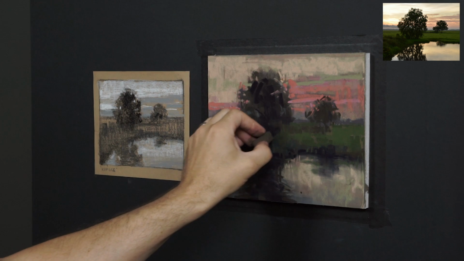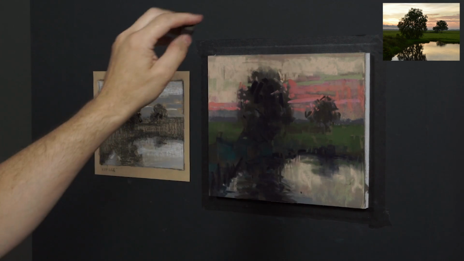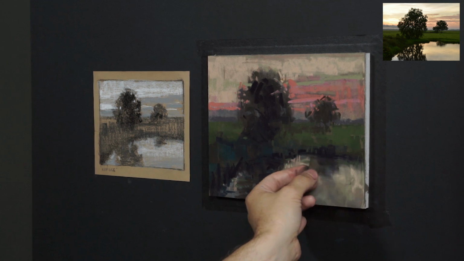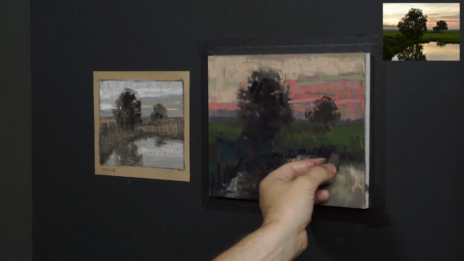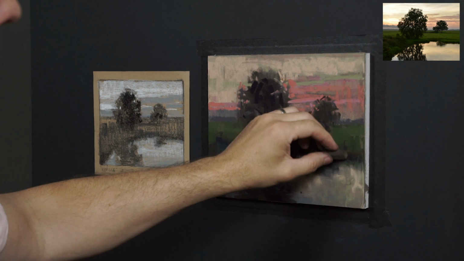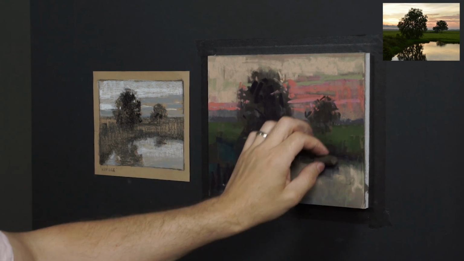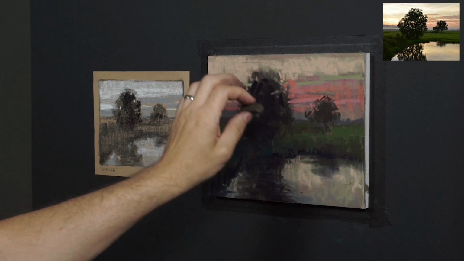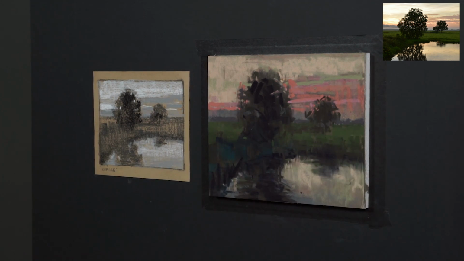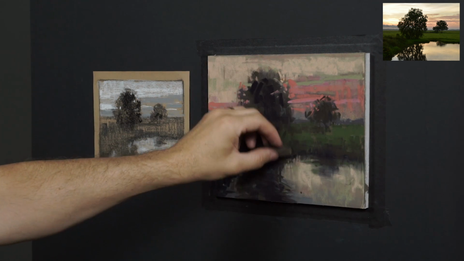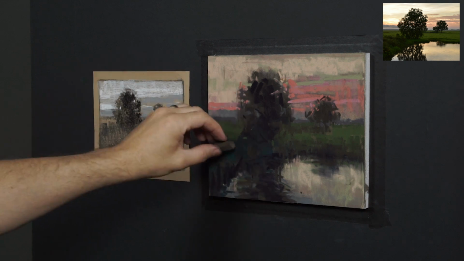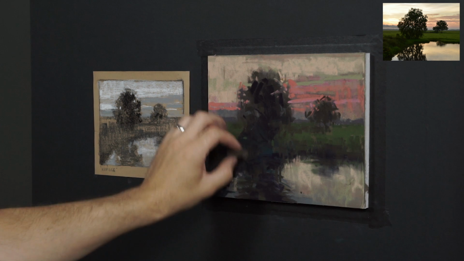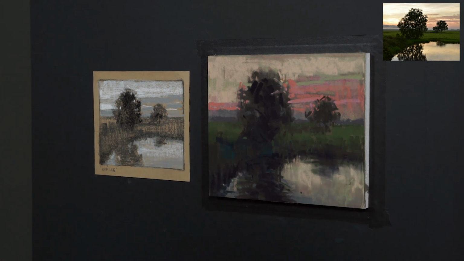So we push and pull, find that wonderful balance between contrasting chromatic colors and more neutralized. Essentially, this integrates that purple back into the painting.